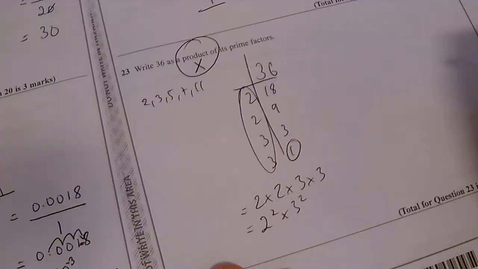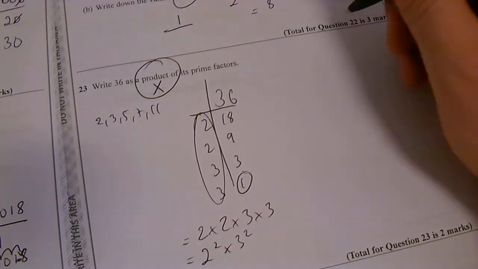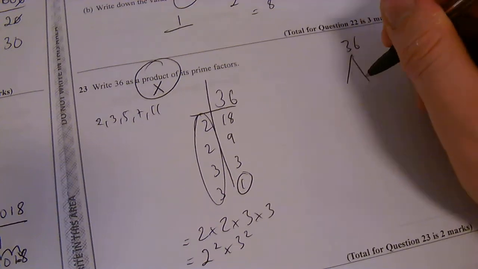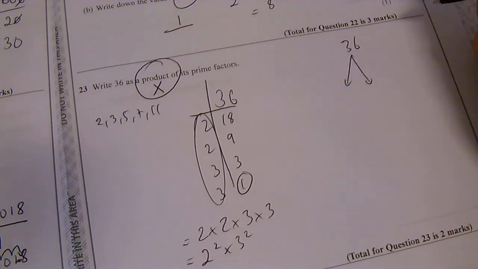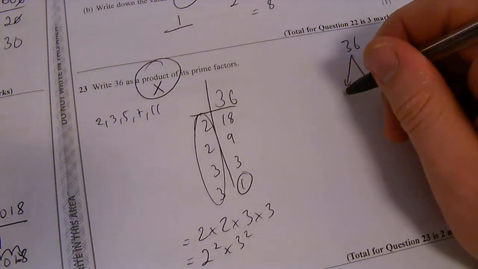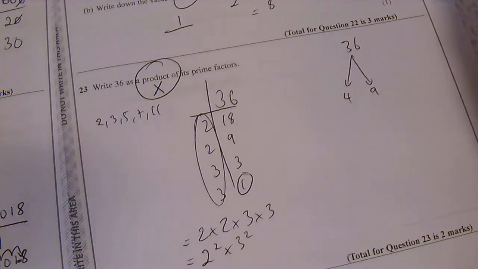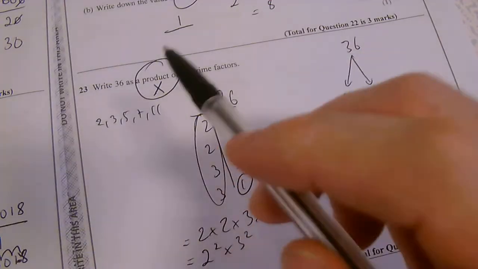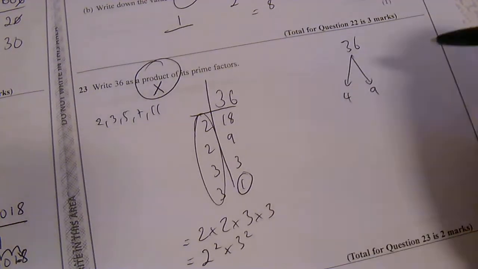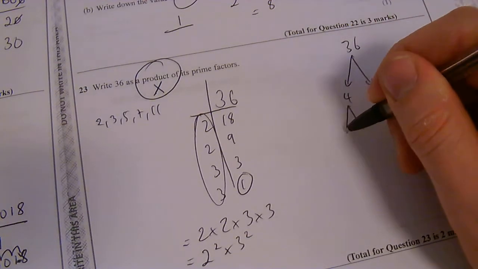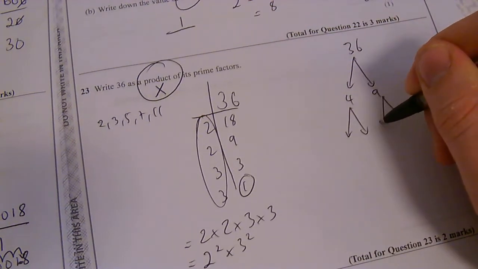People are not remembering that way, so I'll stop dwelling on it and go for the tree method, where you just think of 2 numbers to make it. So do whatever you want. I'm going to do 4 and 9. Neither of those are prime, so remember 2, 3, 5, 7, not 9, 11. So these both need breaking down.